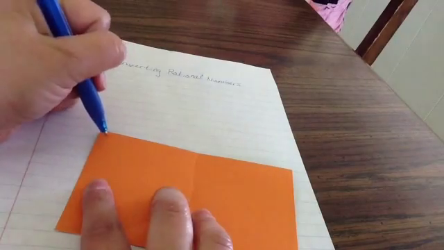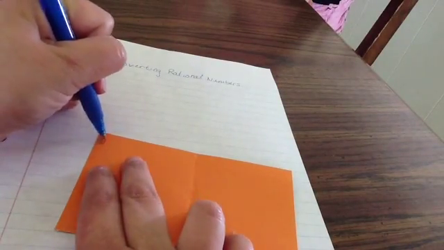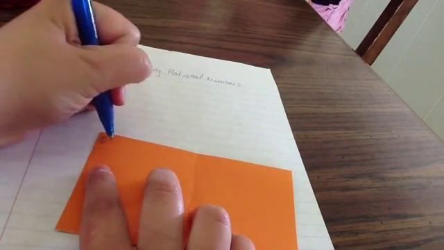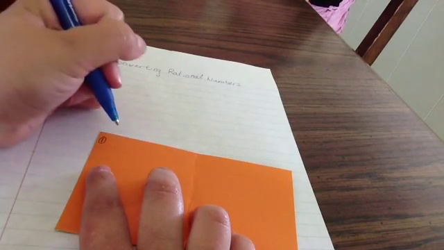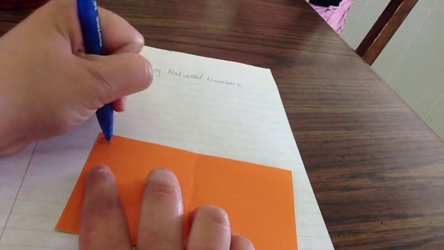Alright, first of all, let's write down the steps in different colors. Step 1 is to write down the percent divided by 100.